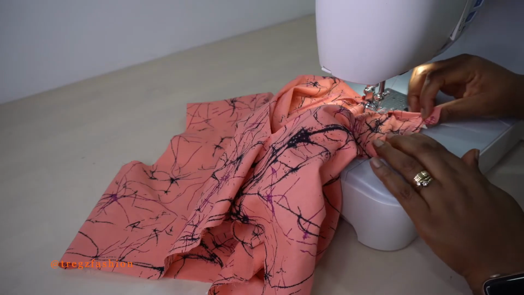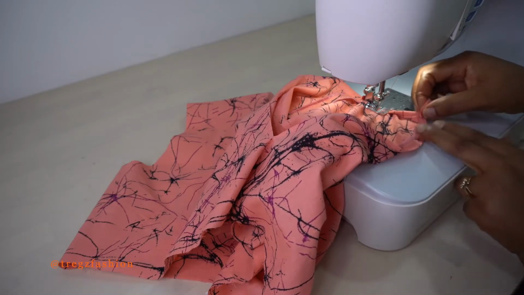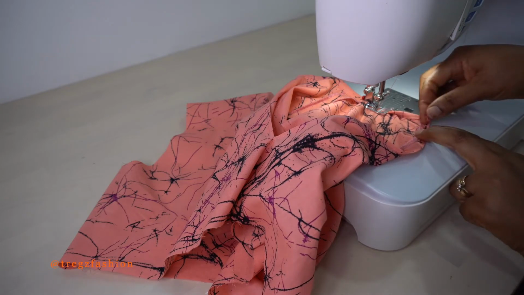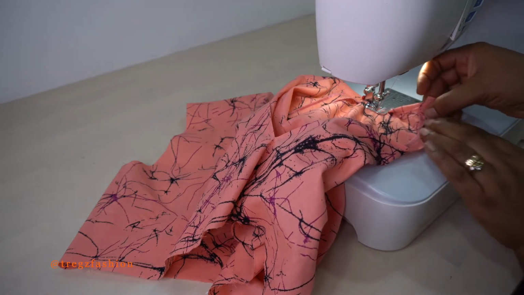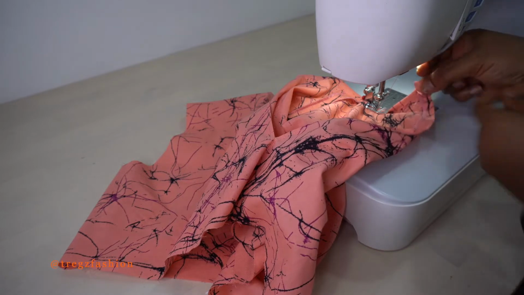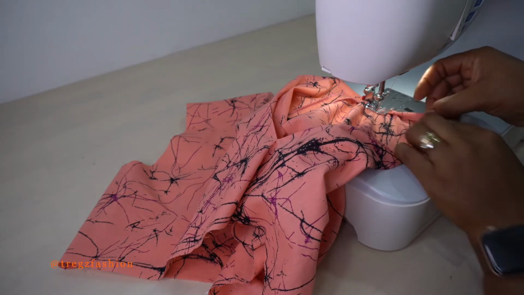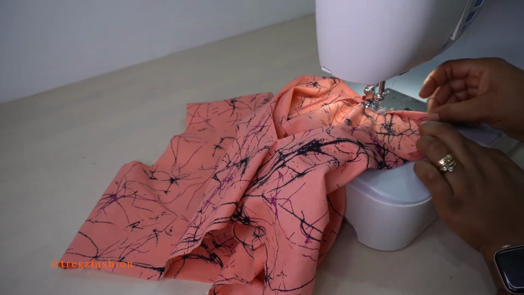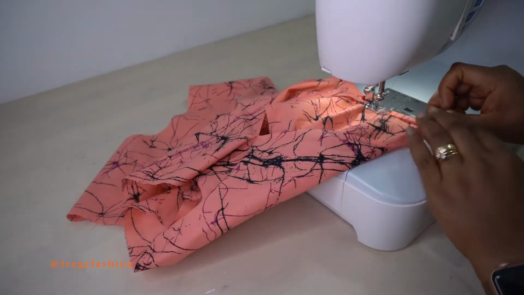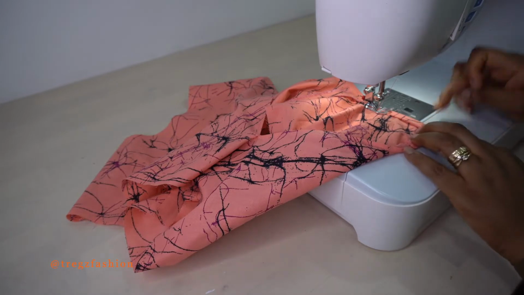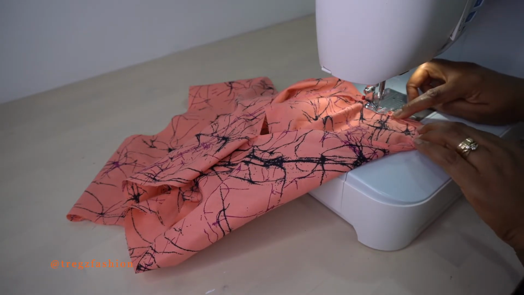So when you get towards the end like this, you also fold it in nicely, just like this, and then you fold it again just like this, and place it like this so that it will look nice and neat.